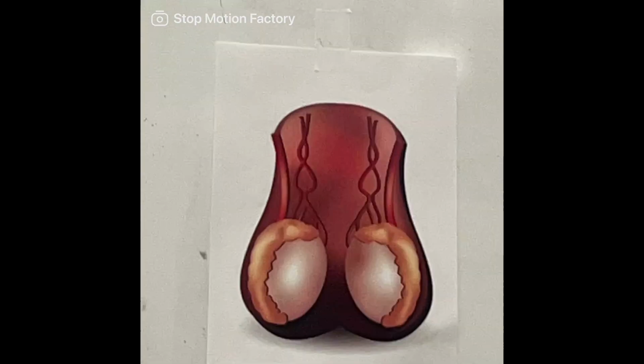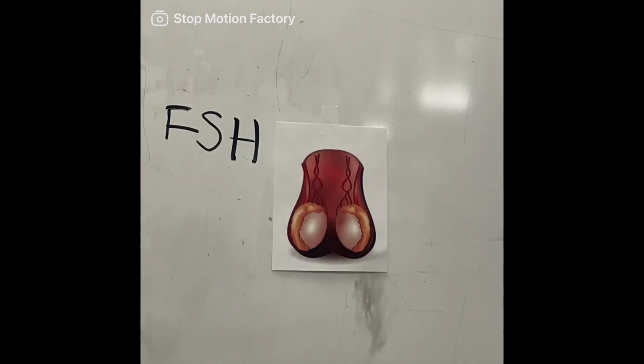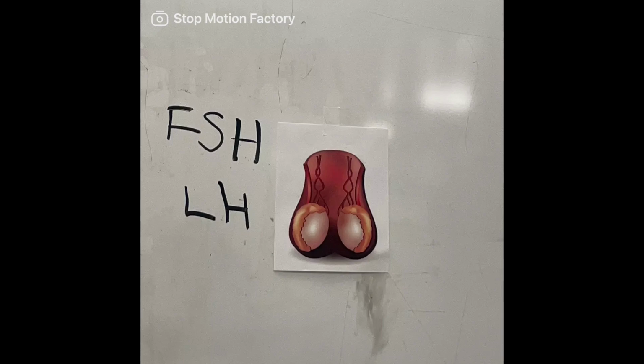The anterior lobe also makes and releases follicle-stimulating hormone. This stimulates the sperm production within the testes. When FSH is reduced, this affects the number of sperm produced. The pituitary gland also releases luteinizing hormone to stimulate the production of testosterone. If there is a reduction of LH, this affects the production of testosterone.